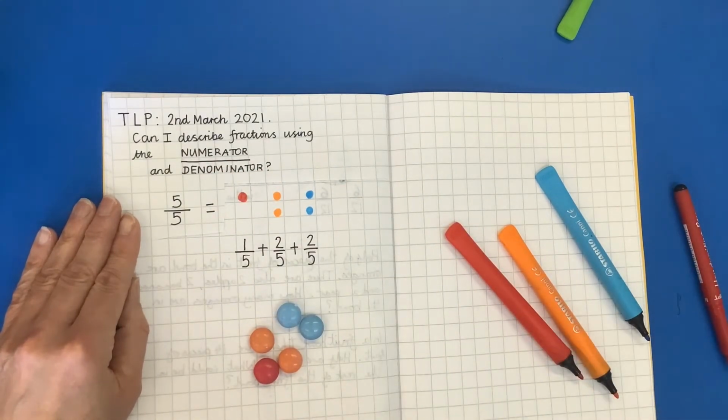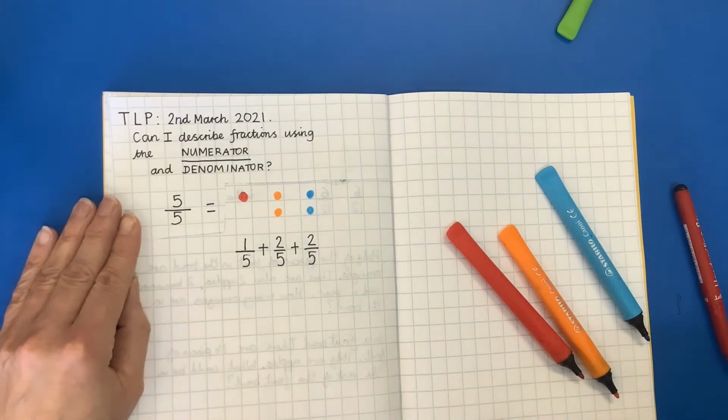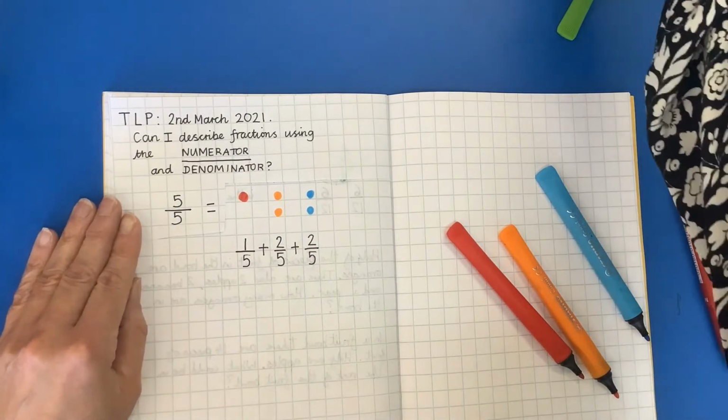So to make sure you understand this task, the great news is you can eat these. I'll eat mine later because I'm recording a video and I shouldn't be talking with my mouth full. That would be terribly rude.